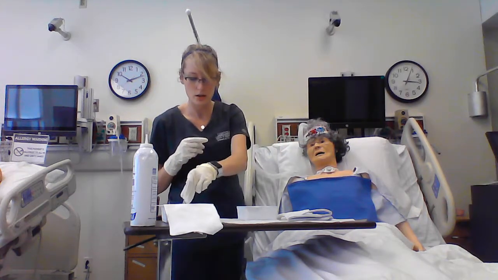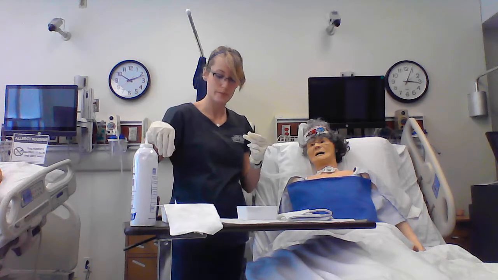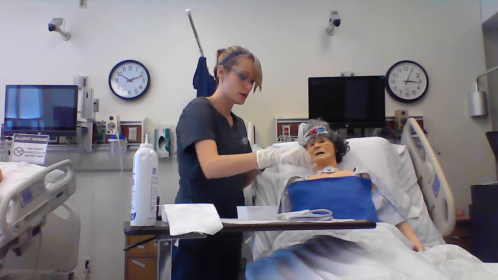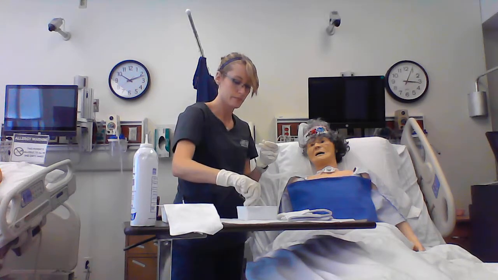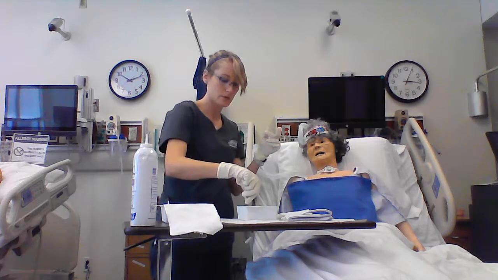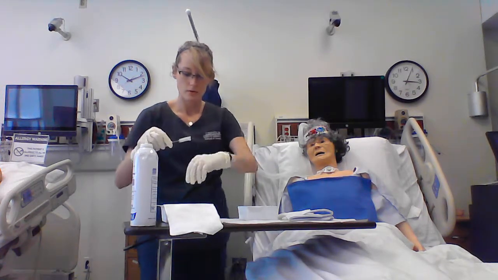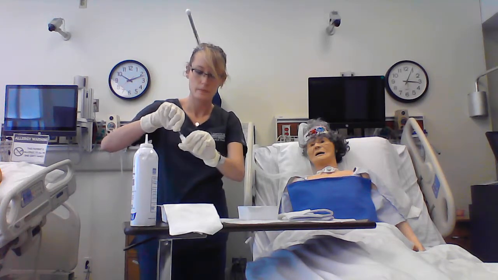So this dirty cannula needs to go into your hydrogen peroxide solution. Soak to remove any secretions. You can take this sterile brush that you have and you want to soak that in your sterile normal saline with your clean hand, sterile hand. And then pick this up to brush.